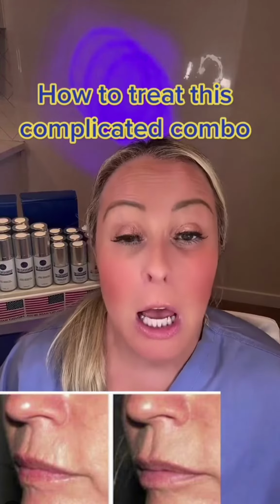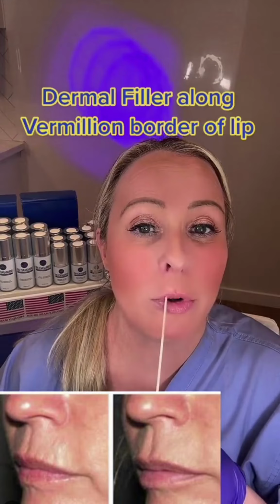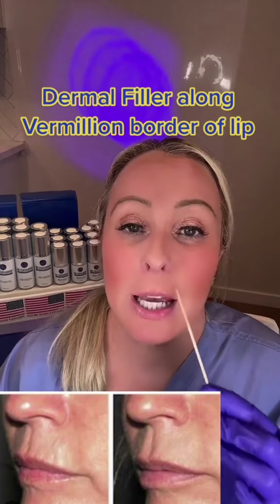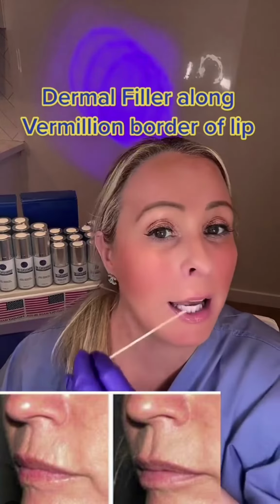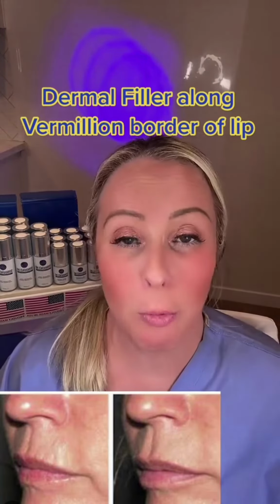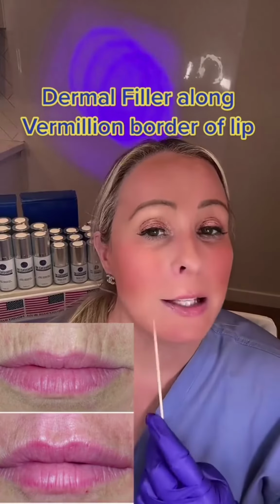Really interesting, really good question. Number one, the first thing to do is inject filler along the vermilion border. The vermilion border is where the pink of your lips meets your skin. If you inject this side, it should go the whole way up the tube here, and I'm pretty accurate. Normally, unless there's scar tissue, I can just do one injection and it will go all the way up one side, and the same on the other side.